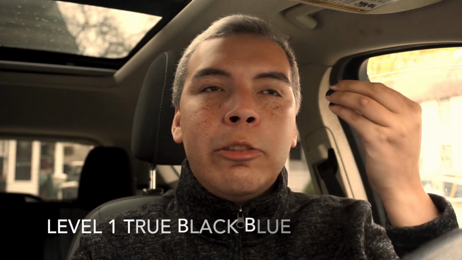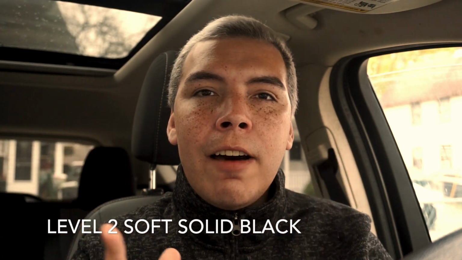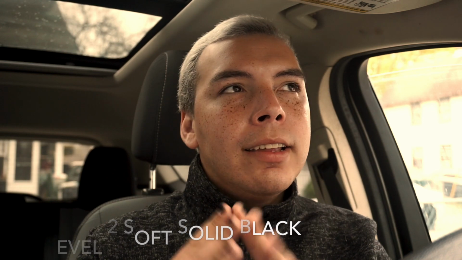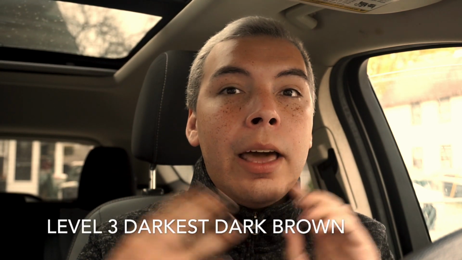Level 1, we're going to start out with straight black. Level 1 is that dark black blue, the darkest hair you can possibly have. It's where you see it in the sun and you have like that bluish tint to it. That's a level 1, a true black. Level 2 is a soft black. That's what I like to call a soft black, that a lot of people will say darkest brown, but to me it's a soft black, and you don't see the black blue in it, but it's just that beautiful solid black. Level 3 is what I call and what is called darkest brown.